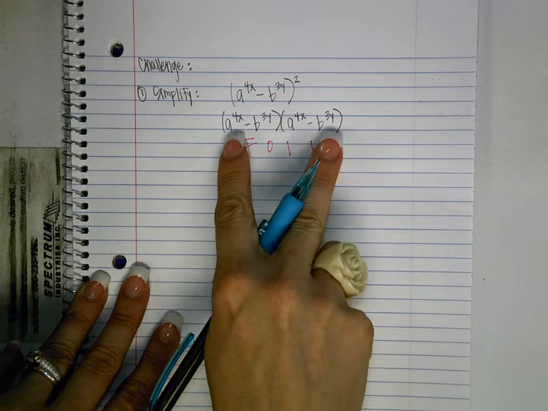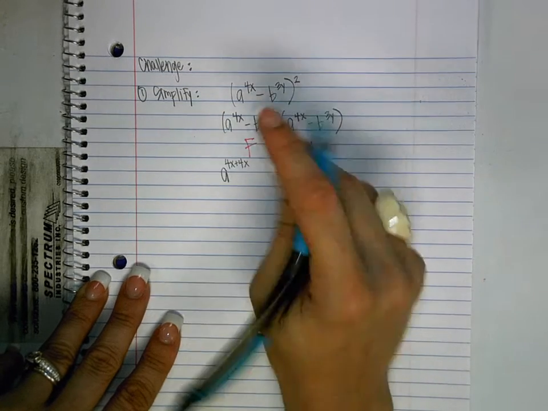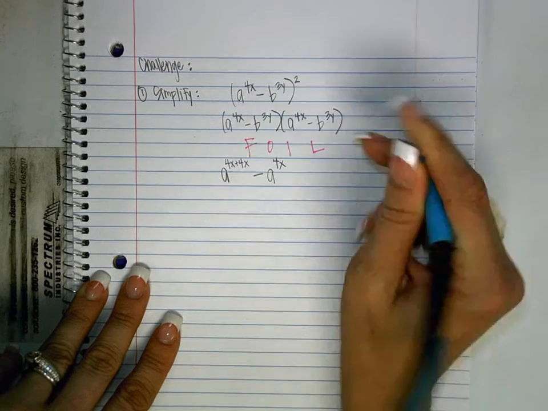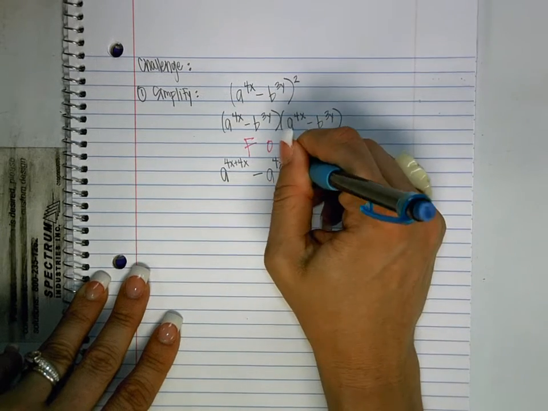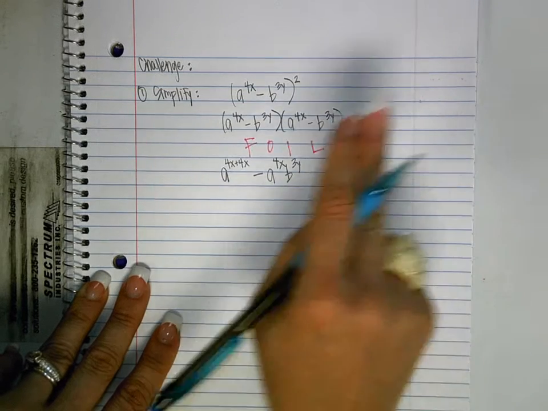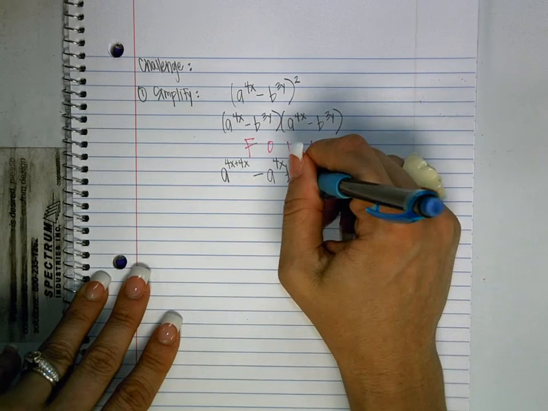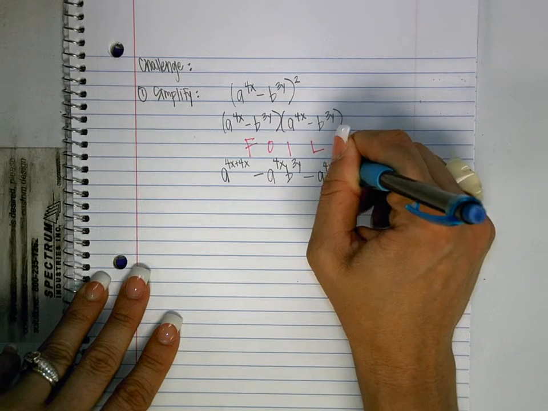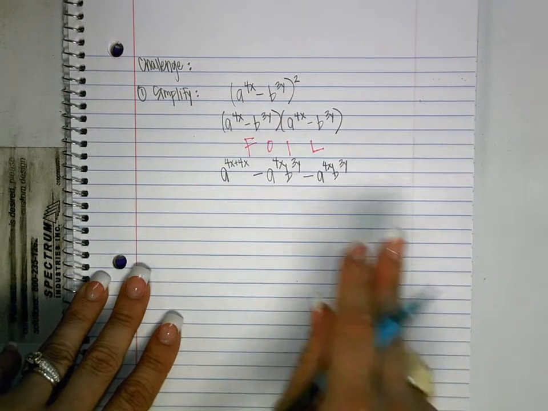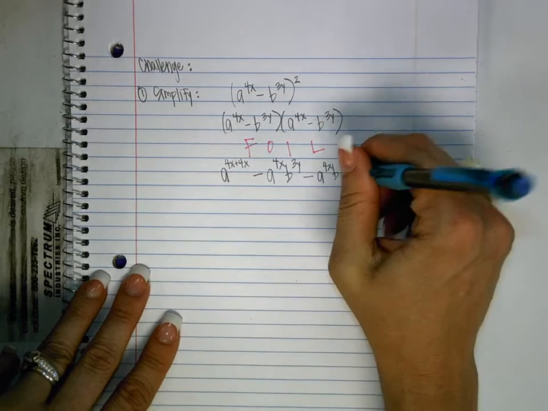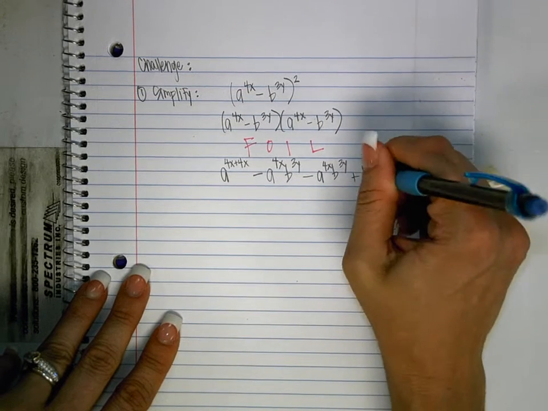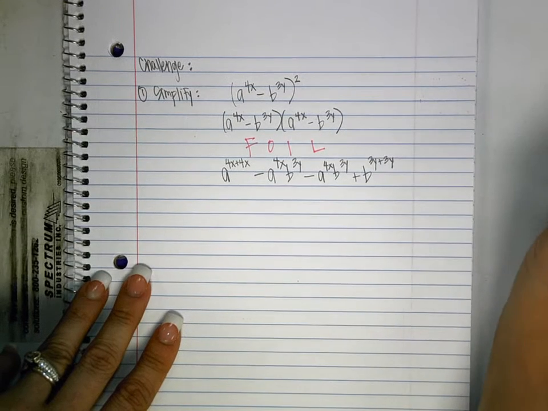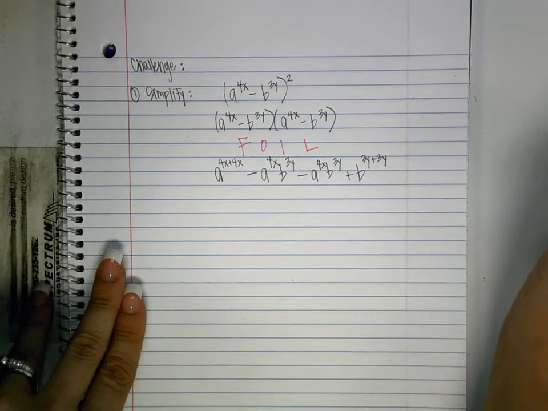Okay, outsides, you multiply. There is a negative, so negative a to the 4x, b to the 3y. You multiply the insides again, you have another negative a to the 4x, b to the 3y. And when you multiply the last terms together, you get a positive b to the, add those together, 3y plus 3y. Then I want you to actually clean those up.